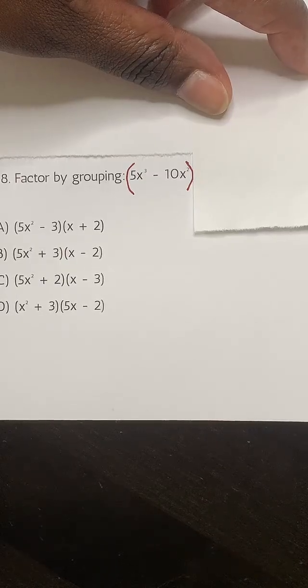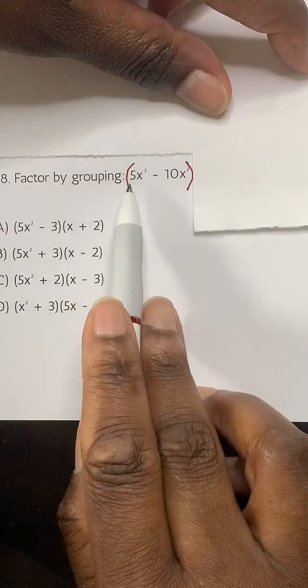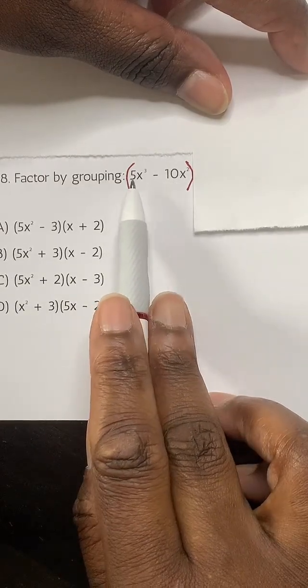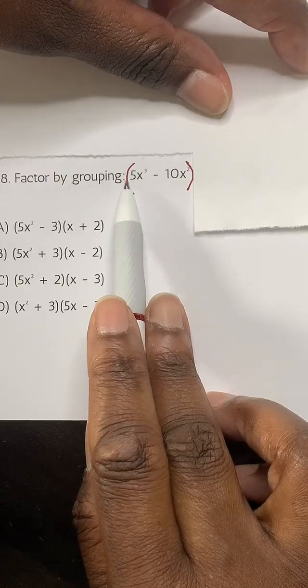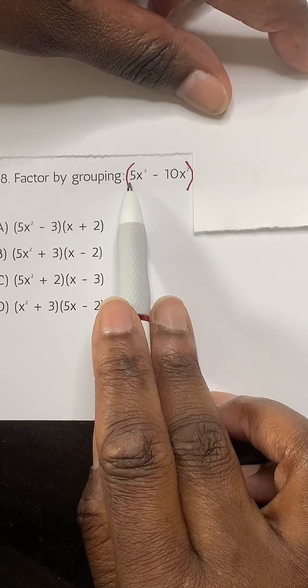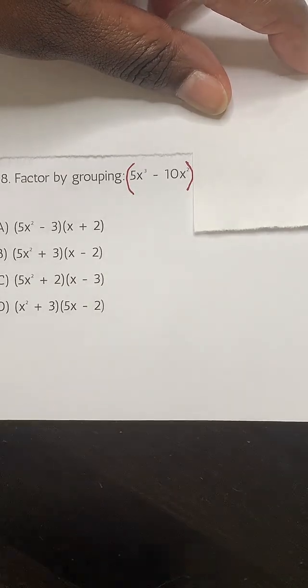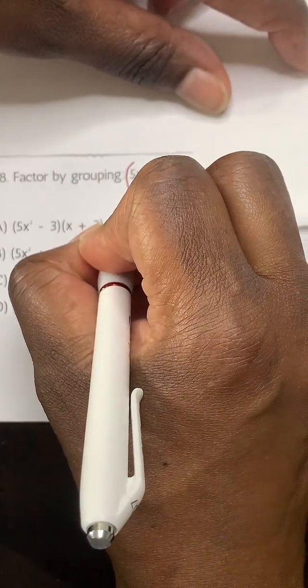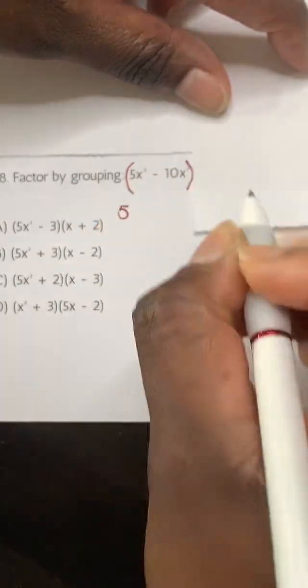All right, so we got 2's, but remember, it has to be a factor of 5 and a factor of 10. So it can't be 2, because you can't find a 5 in the 2 times table. So it is going to be 5's. There we go. So I'm going to factor out this 5.